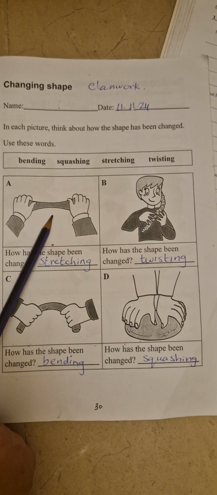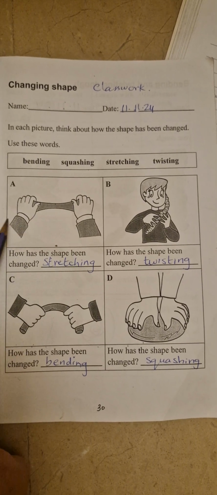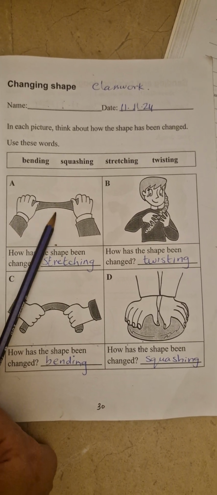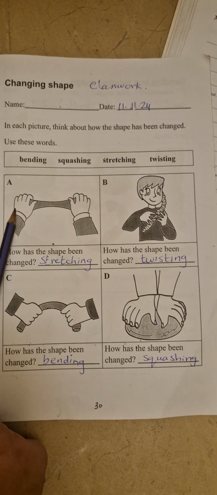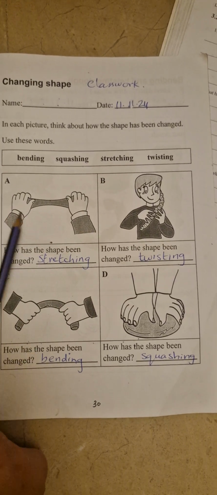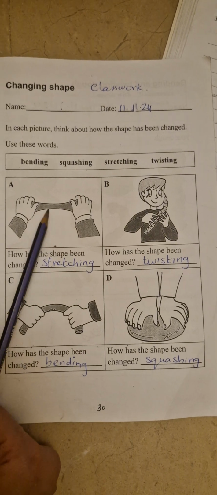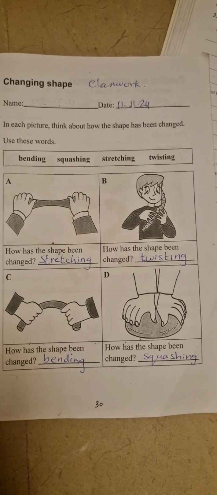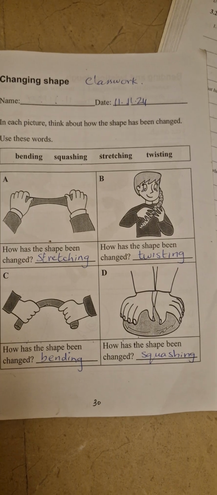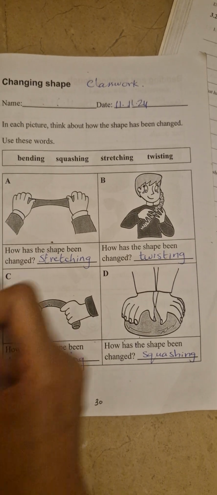Now if we see picture A first, this is showing you something which is going to be stretched. The two hands are holding something which is stretched. Both hands are just pulling it away from each other, and the object is going to be stretched. For example, I have shown you some examples regarding this.